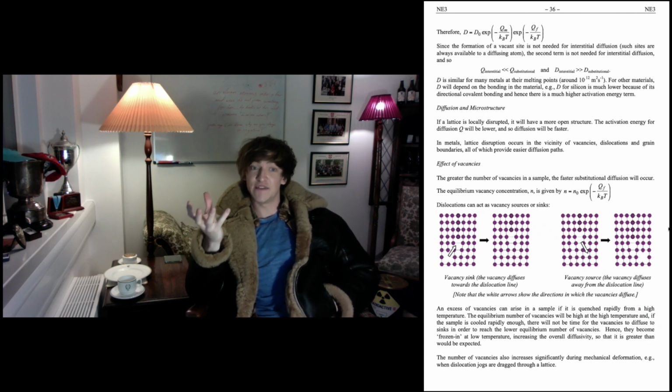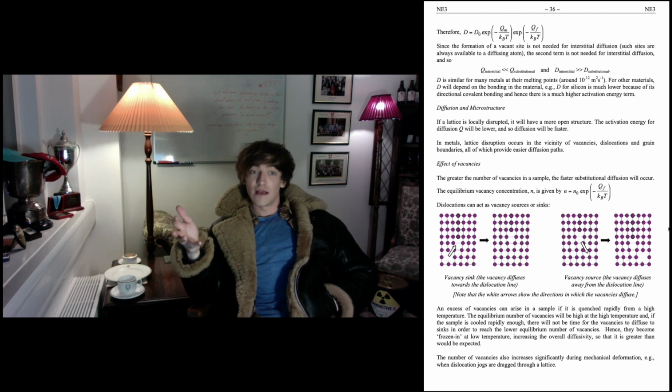The activation energy for diffusion is lower. And further to this, with more vacancies comes faster substitutional diffusion. Something we have to note is where these vacancies might go. And that's important for the main lecture course in nuclear materials.